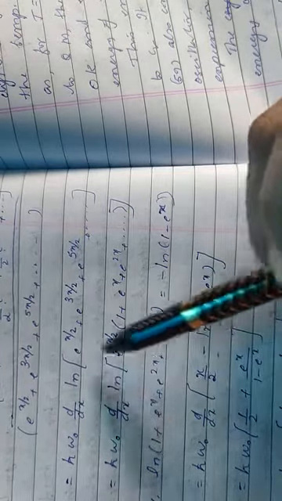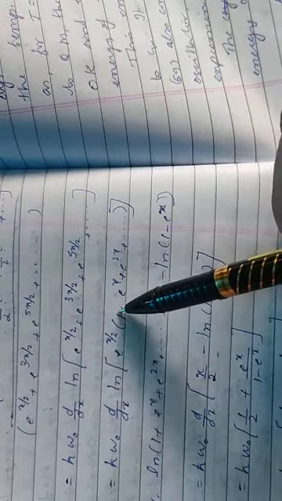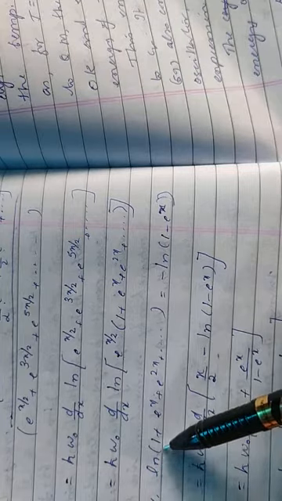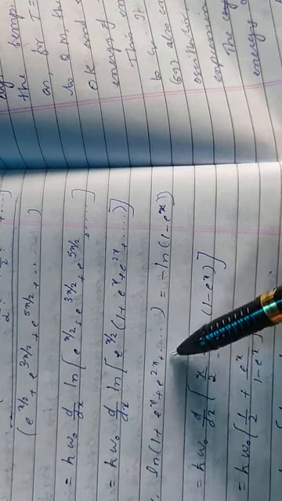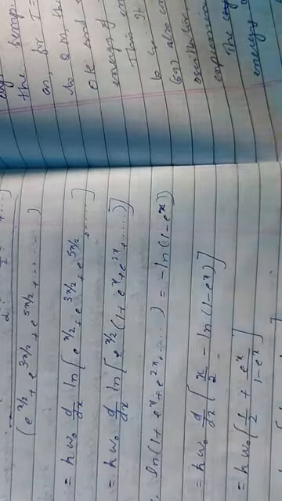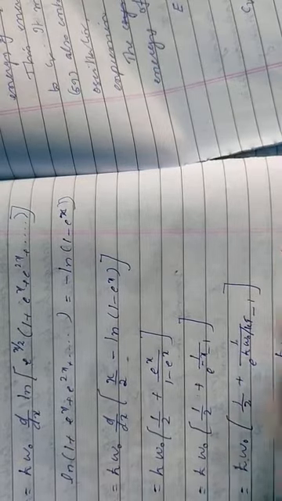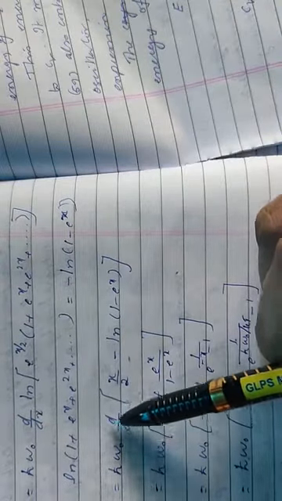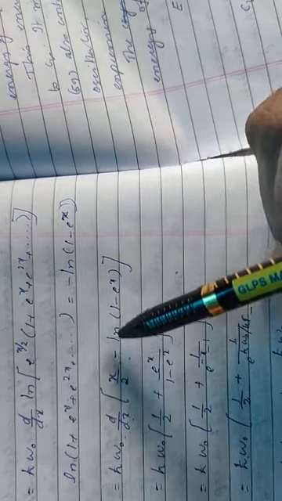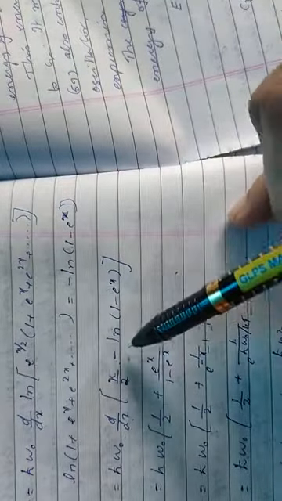Okay, so in these steps what we have done is we have taken e raised to x by 2 outside the bracket, so inside the bracket it becomes 1 plus e raised to x, e raised to 2x, etc. Now the natural log of 1 plus e to the power x plus e to the power 2x plus etc. is nothing but minus ln of 1 minus e to the power x, and we can write this term as h cross omega 0 d by dx of x by 2 minus ln of 1 minus e^x, so we will get these steps.